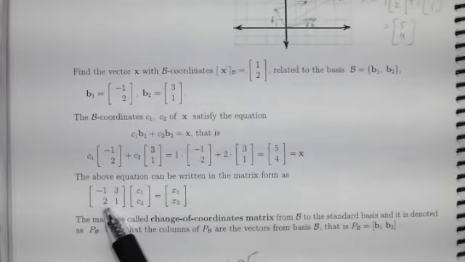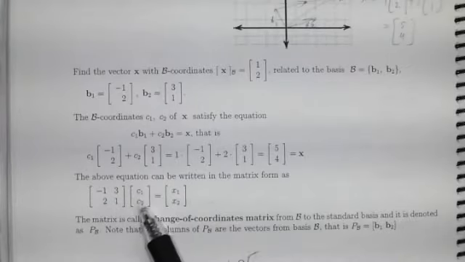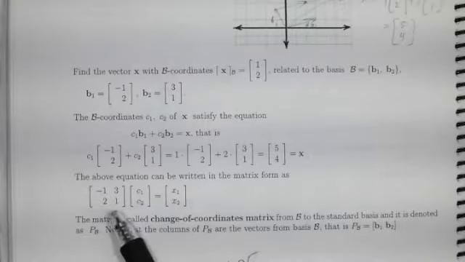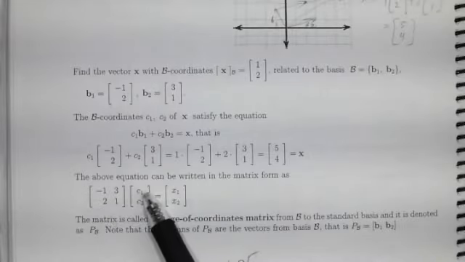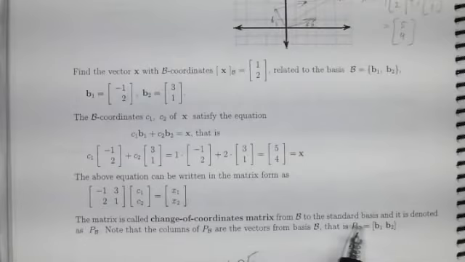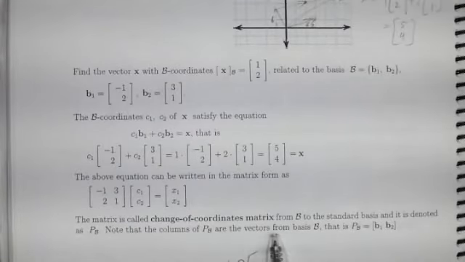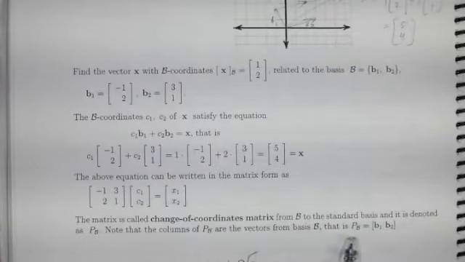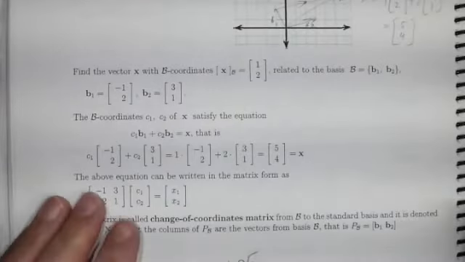If I put the first column minus 1, 2, the second column right here, then I can put the coordinates x1 and x2, because by the matrix vector multiplication it would be column times the first coordinate, column times the second coordinate. We call this matrix the change of coordinates matrix from B to the standard basis, and it is denoted P with the subscript B. Note that the columns of this matrix are vectors from the basis. Basis vectors are linearly independent, so that matrix is invertible.